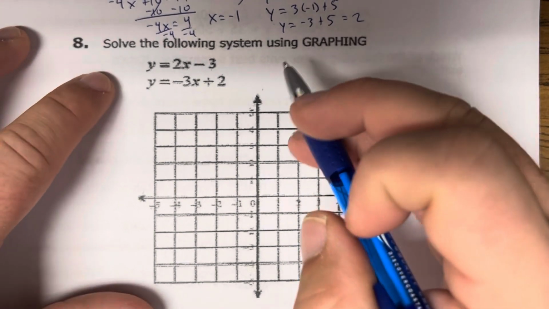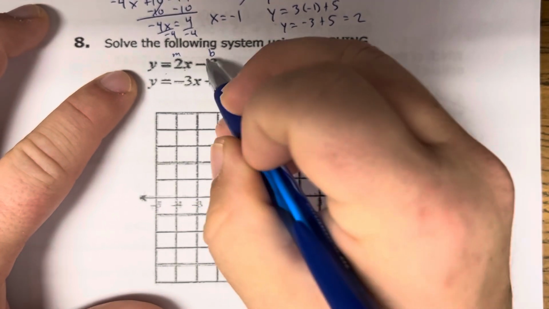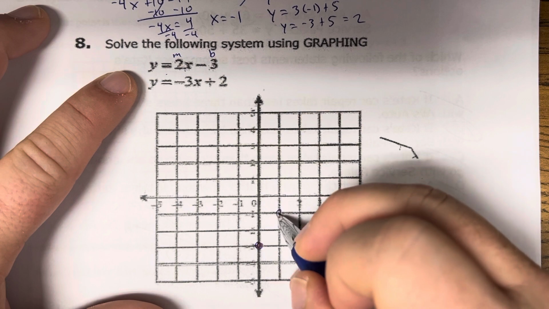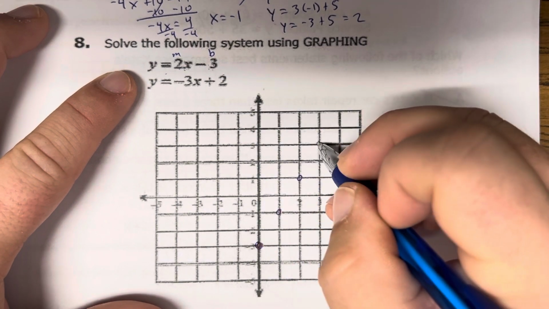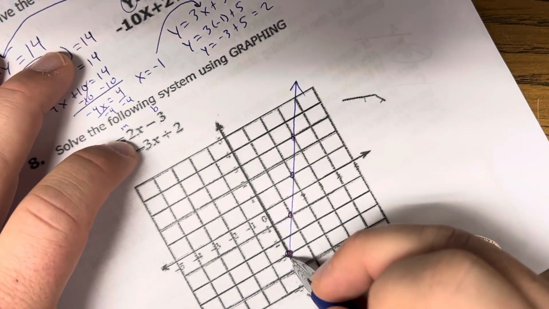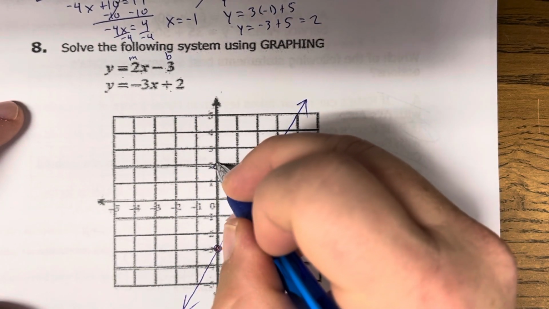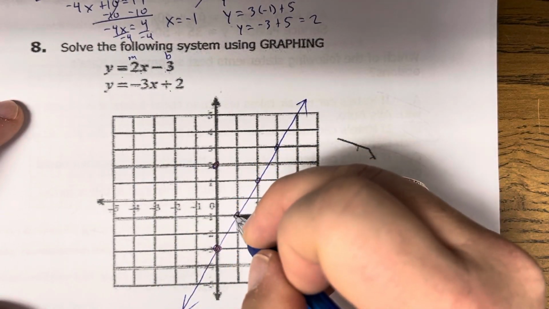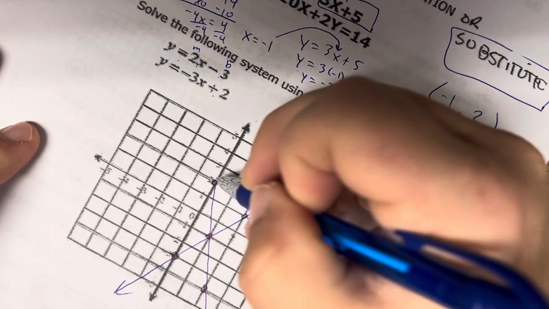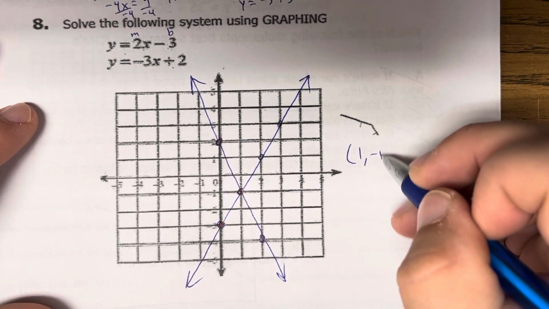Number 8, solve by graphing. And so y equals 2x minus 3. This is my y-intercept. That's my b, and this is my m. So we're going to start at -3. And then my slope tells me to go up 2 over 1, up 2 over 1, up 2 over 1. And then for the next one, we're going to start at 2. We're going to go down 3, right 1, down 3, right 1. So here's the intersection point right here at 1, -1.